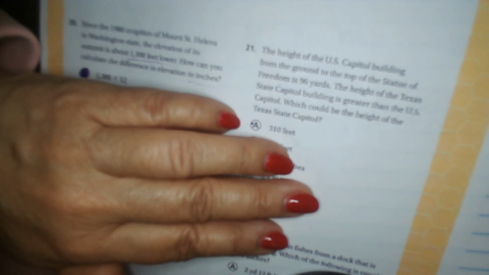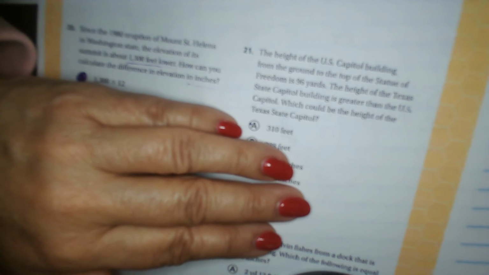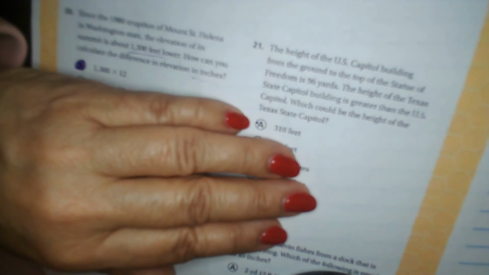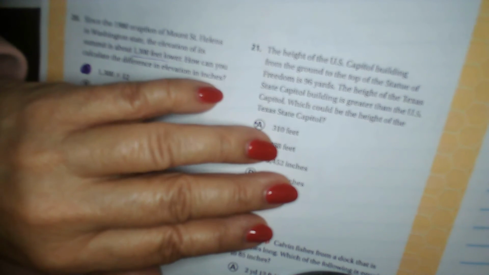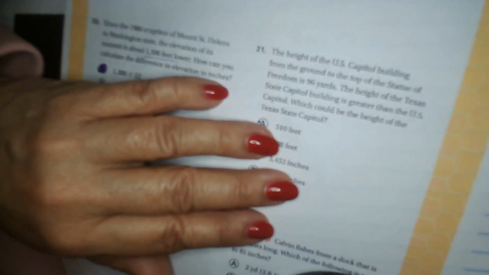Let's look at this one here. The height of the U.S. Capitol building from ground to the top of the Statue of Freedom is 96 yards. The height of the Texas State Capitol building is greater than the U.S. Capitol. What could be the height of the Texas State Capitol? Okay, so I'm going to flip my paper over.